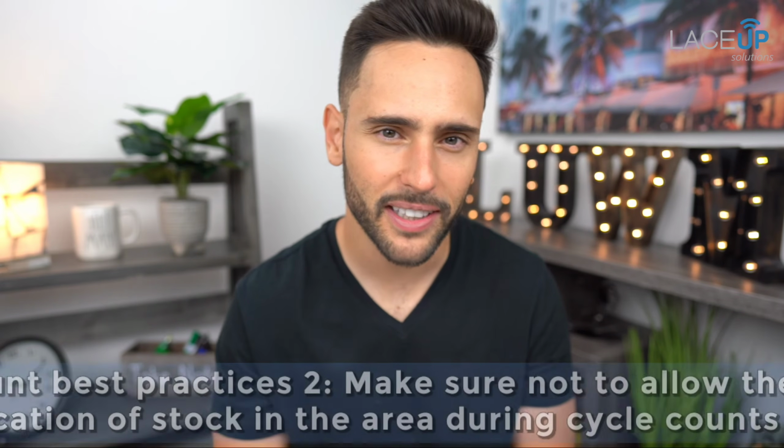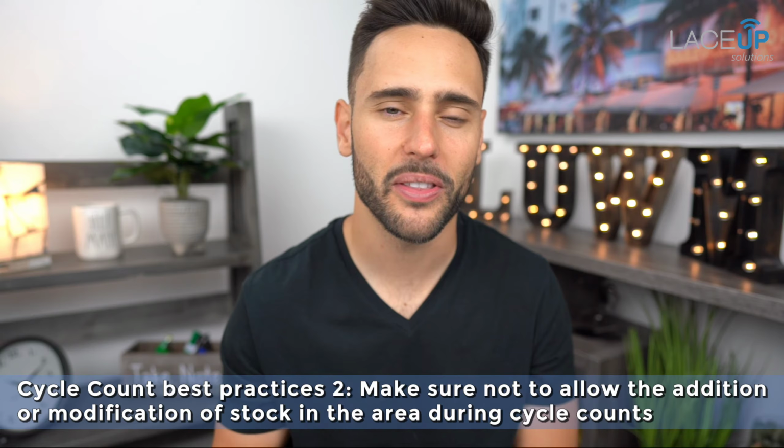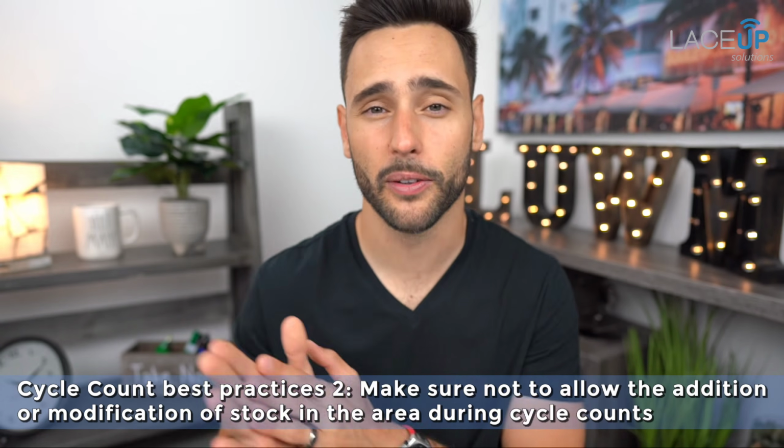The second best practice to cycle counting is to make sure that all of your inventory transactions for that bin that you're counting have been closed down. I can't tell you how many customers I have that go and pick from a bin. They don't have network connectivity, so that transaction doesn't apply automatically. And whilst that transaction is sitting on their scanner, someone else goes and counts the bin.